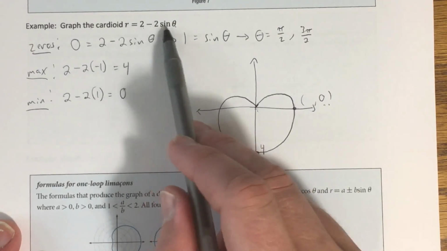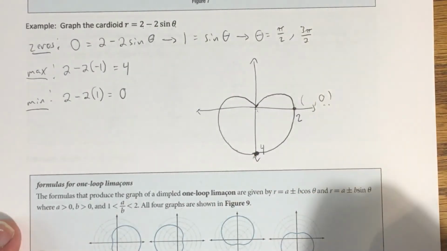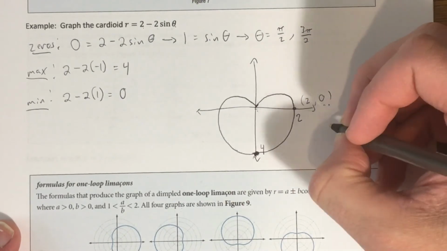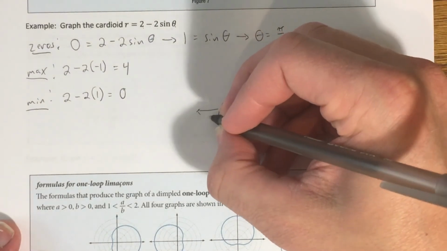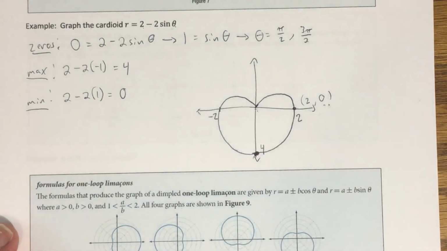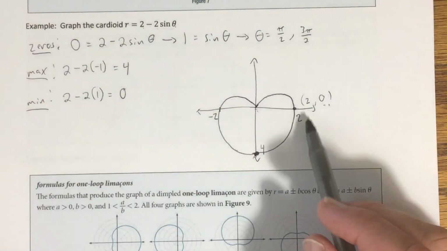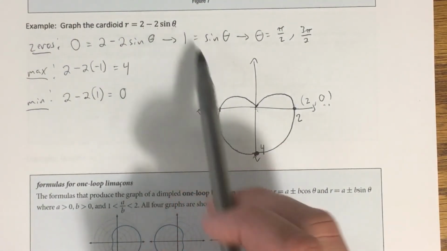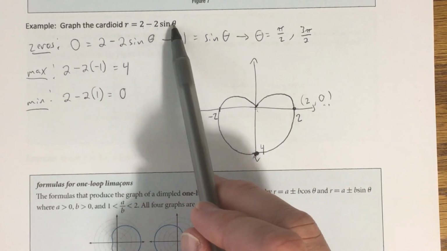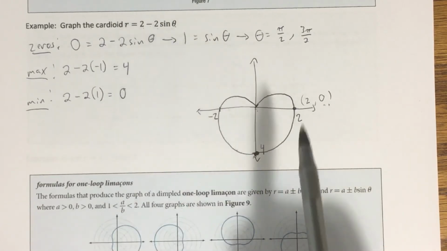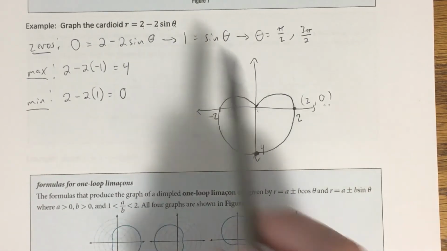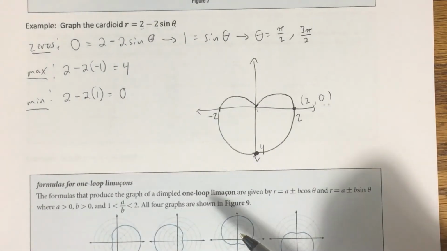So this becomes 2 minus 0, or 2. So there's a 2 right there. That would make this negative 2. Okay, now notice, where did that 2 come from? Well, when I plugged the angle 0 into theta, this entire term went away. So this value right here actually was just whatever A was equal to.